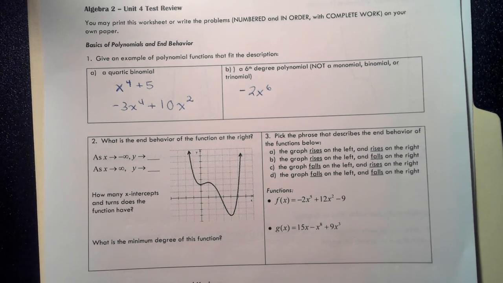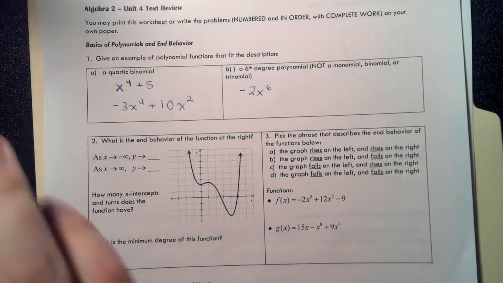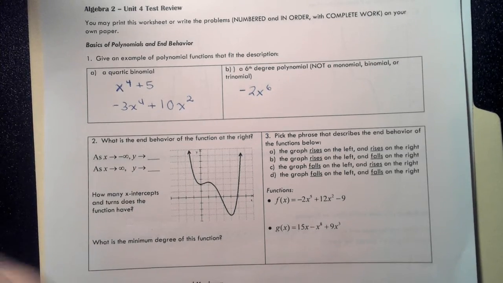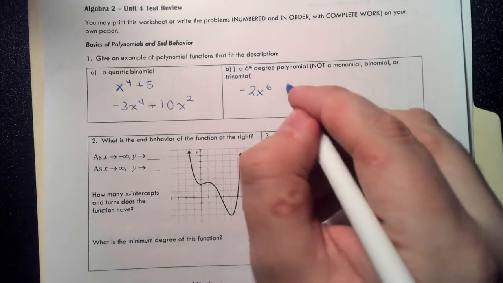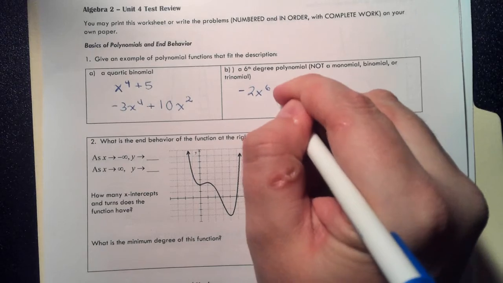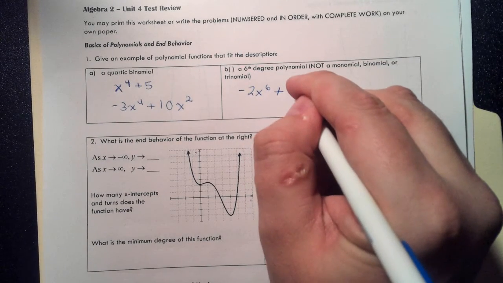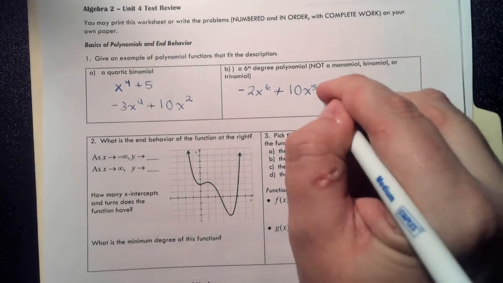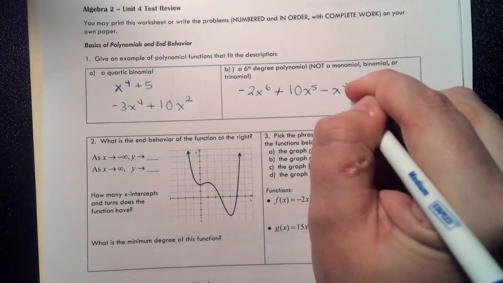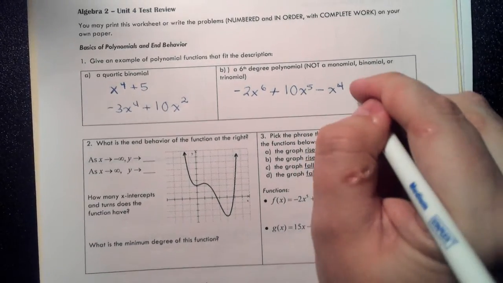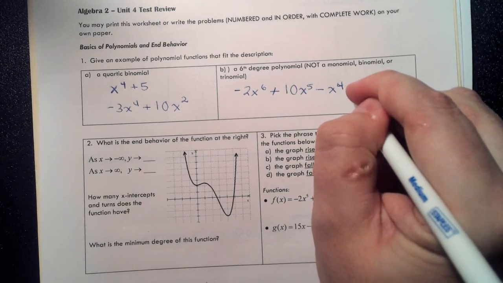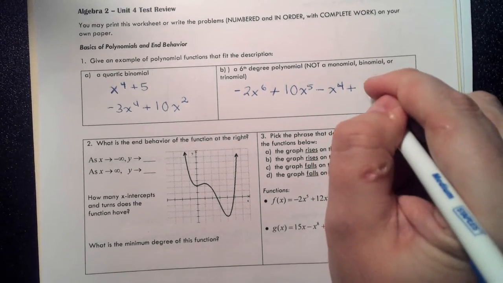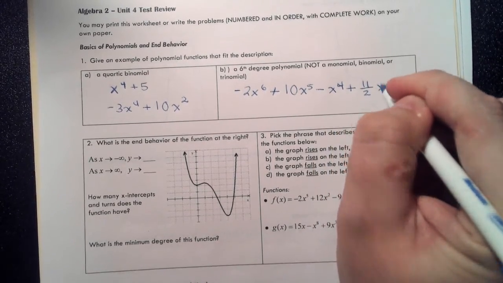They could be x to the 5th, x to the 4th, x cubed, and so on, so long as they're all less than x to the 6th. So I might add here, just for some randomness, plus 10x to the 5th, minus x to the 4th, and then just for kicks, I will skip down and write plus 11/2 x.